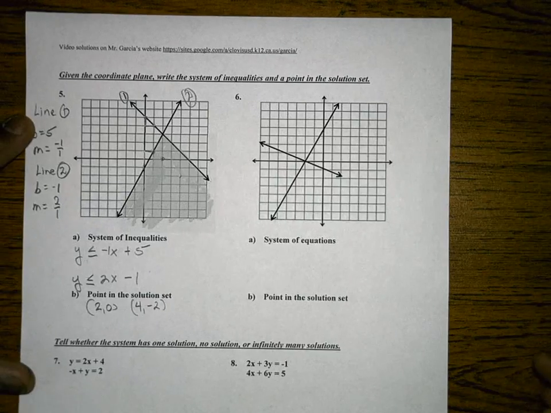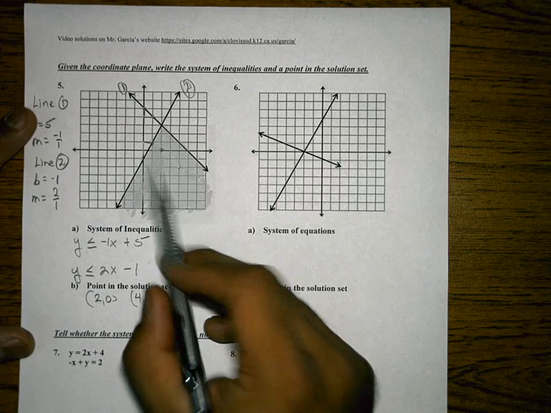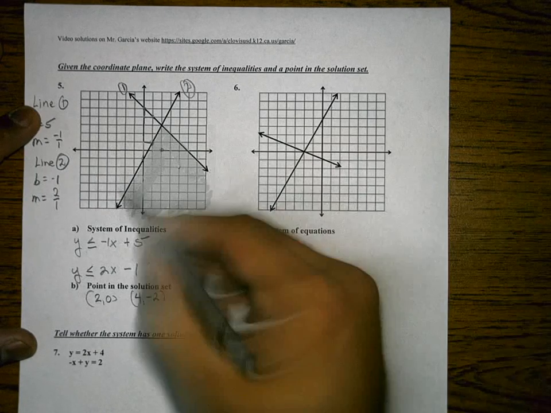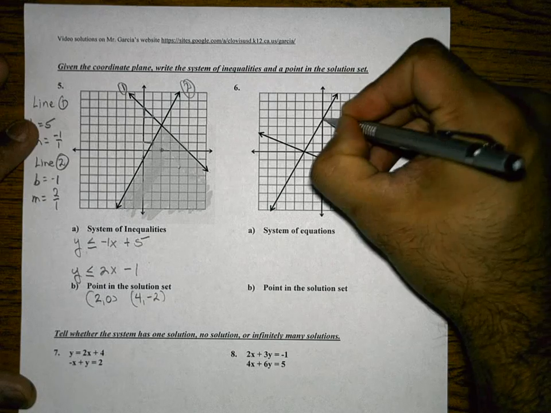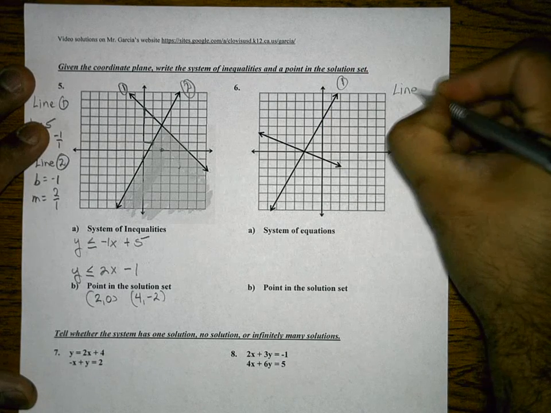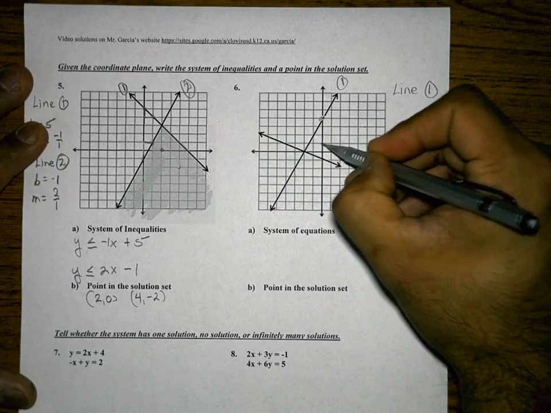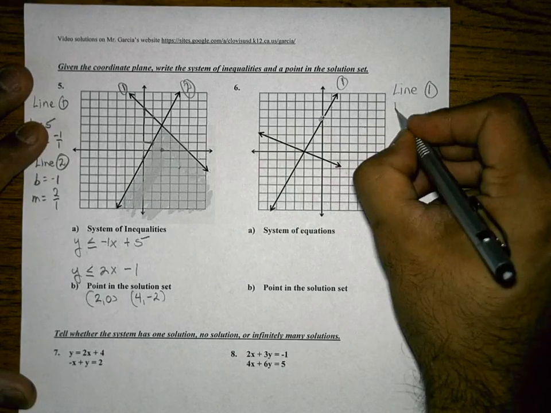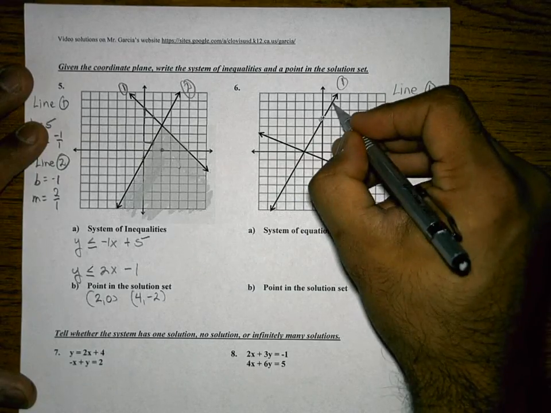So looking at number 6, this is the same type of question, but this is just equations, so I don't have to worry about the shading part. All I got to do is find the intercepts and go from there. I'm going to call this line number 1, get the information right here. There's my y-intercept, 1, 2, 3, and 4. And my slope, let me see if I can find a couple of good points.